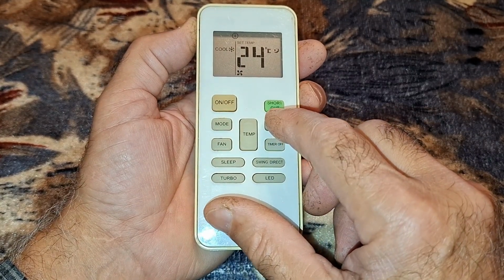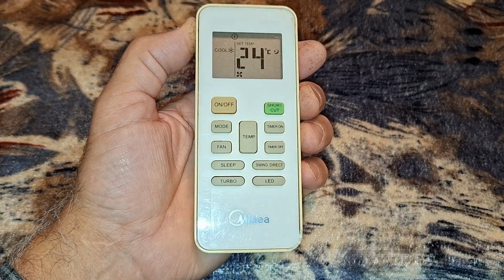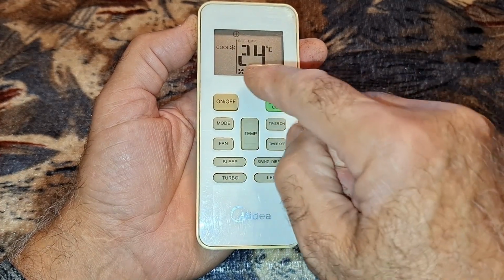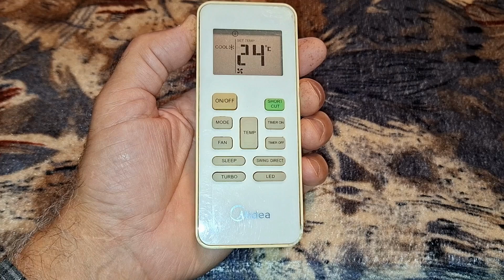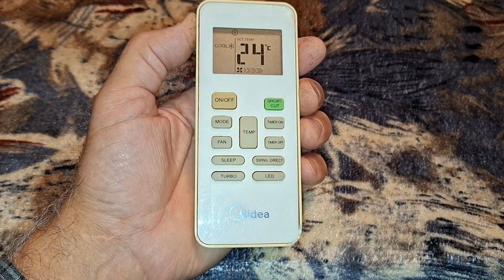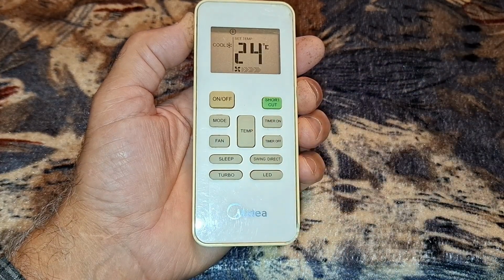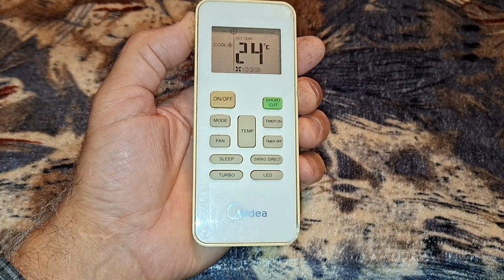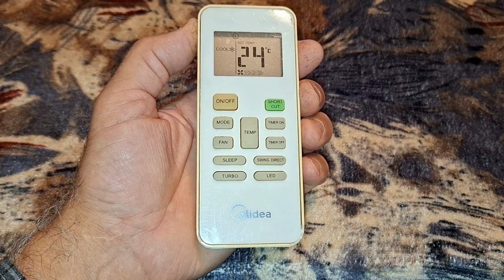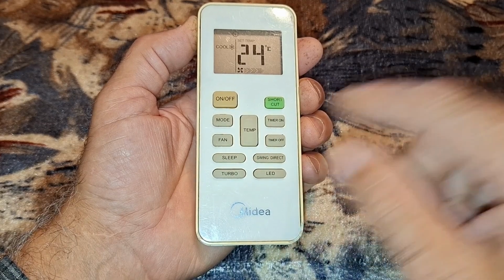The shortcut button is used to save your favorite mode in the air conditioner's memory. For example, in cooling mode, after selecting the air conditioner temperature as 24 degrees Celsius and the fan speed as medium, if you press and hold the shortcut for 2 seconds, this mode is saved in the air conditioner's memory. Even if the settings have been changed after, you can simply press the shortcut button to return to your favorite mode.